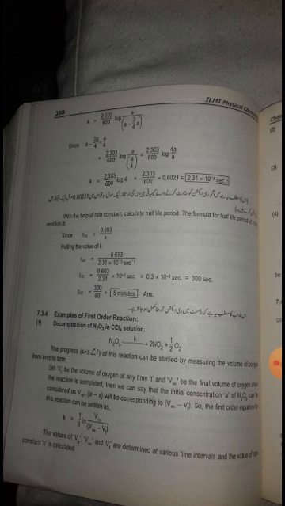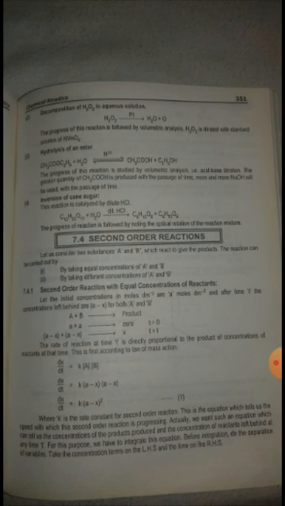So we can say that N2O5 has the initial concentration a. This initial concentration a of N2O5 will be considered as V infinity, and the remaining concentration of N2O5 will be considered as V infinity minus Vt. So the first order equation can be written as k equals 1 over t log of V infinity over V infinity minus Vt. So if the different volumes, V infinity and Vt, are known, then the value of rate constant k can be calculated.